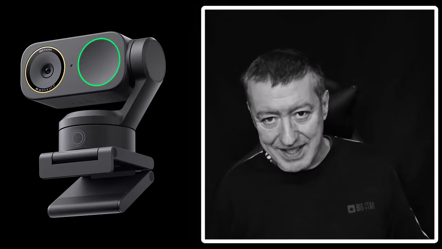So that's why I'm using the Insta360 Link 2 Pro after playing around with various options, because I was getting frustrated with the idea of recording the video component separate. This seems to me to be a really good solution.